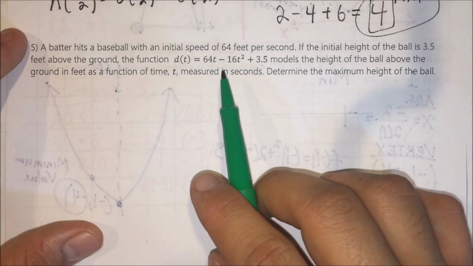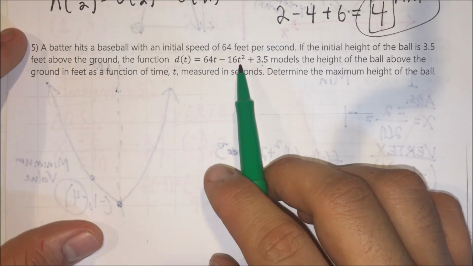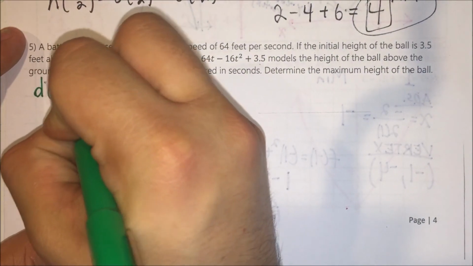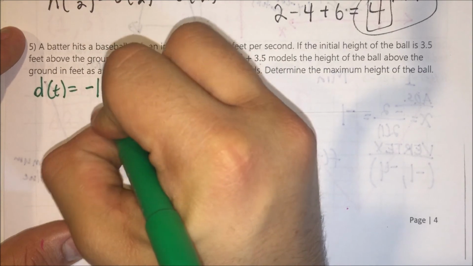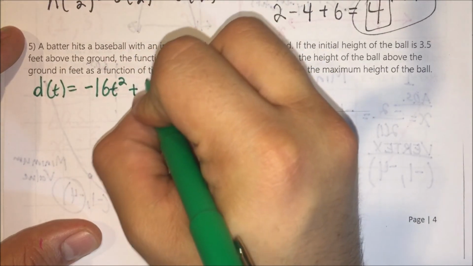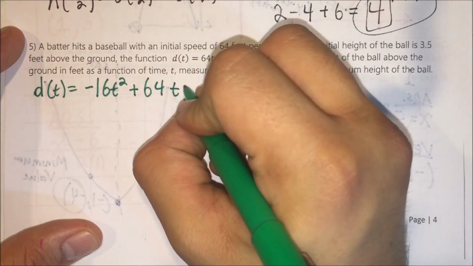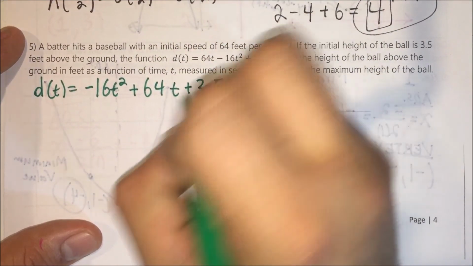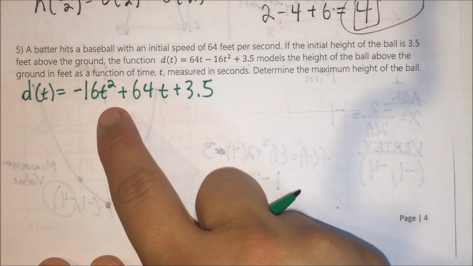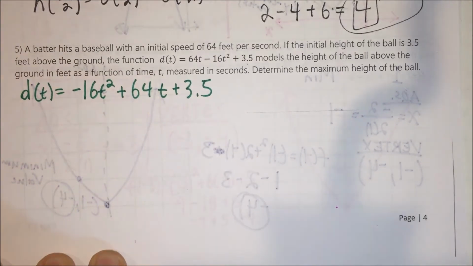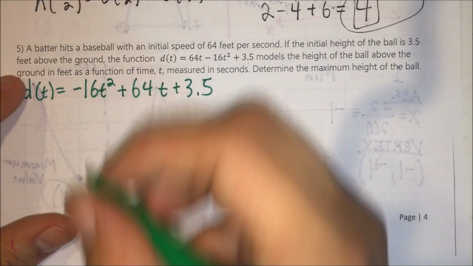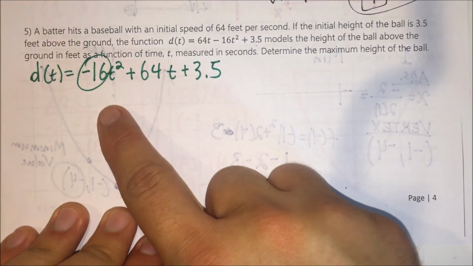Now, one thing I would advise is you'll notice that the square term, the t squared, is actually in the middle. I would highly recommend rewriting it so that the t squared term is first. So we get negative 16t squared plus 64t plus 3.5. I'd recommend rewriting it how we usually see it, which is the t squared starts off, then the t, and then our constant, or the y-intercept, at the end. Okay, so we've rewritten this function.